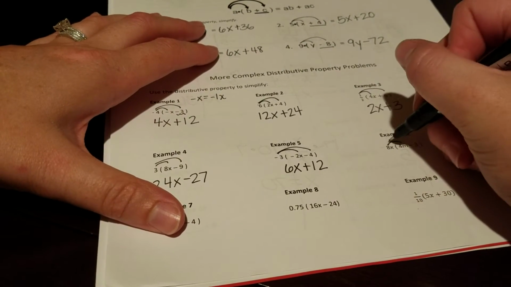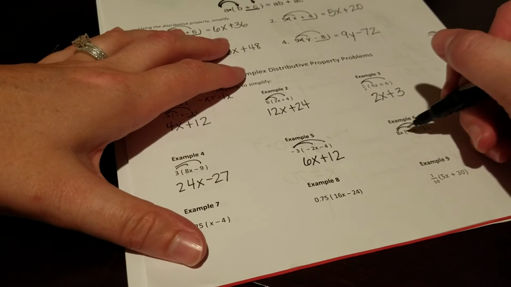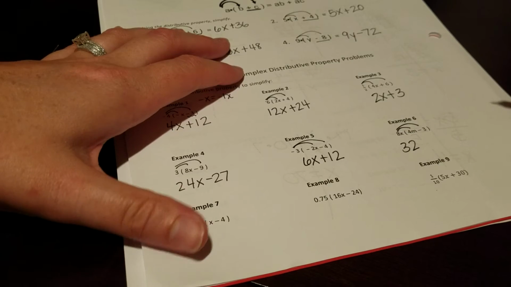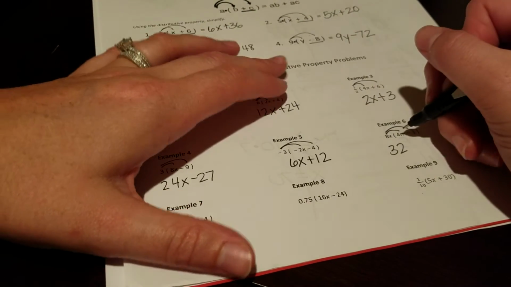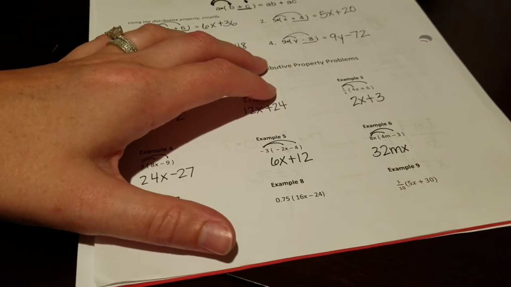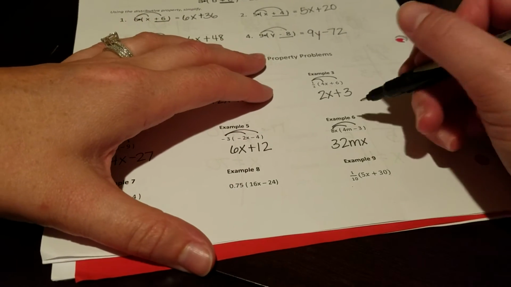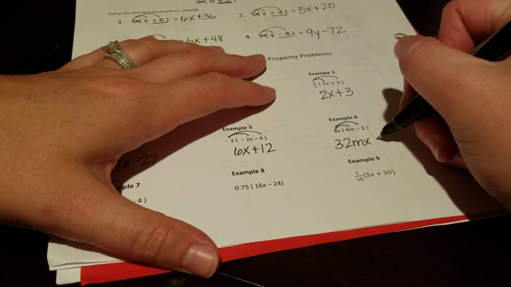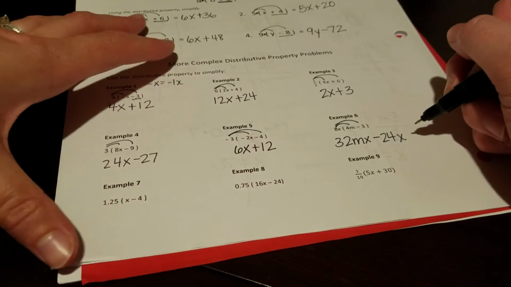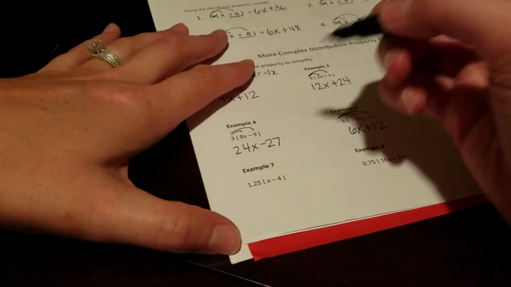Next one, we have 8x times 4m and a minus 3. 8 times 4 we can do is 32. X times m, we just have to leave it as xm. The only thing I'm going to ask you is to write it as mx. Whenever we have multiple variables, we're going to put them in alphabetical order. And 8x times a negative 3 would give me a negative 24x. Don't forget the x on the end, a lot of people do.